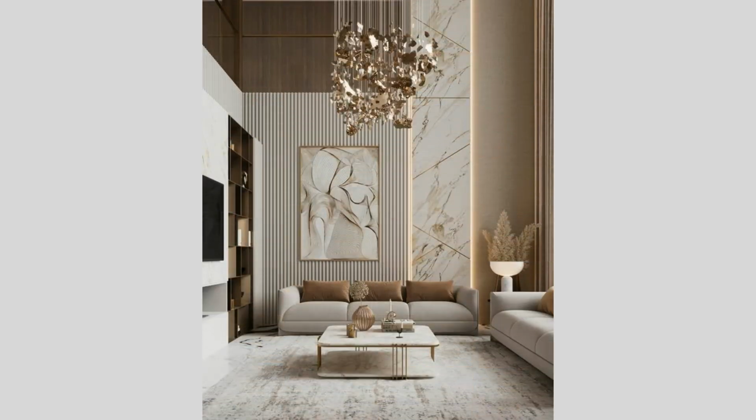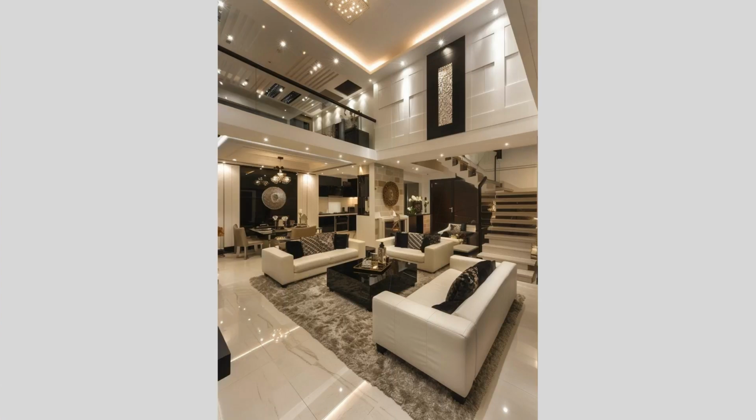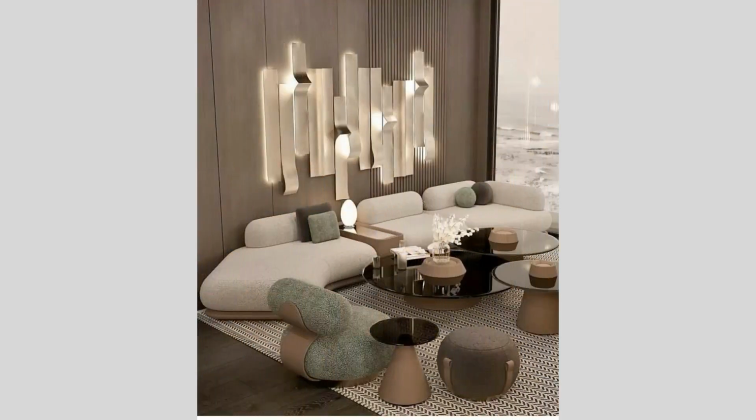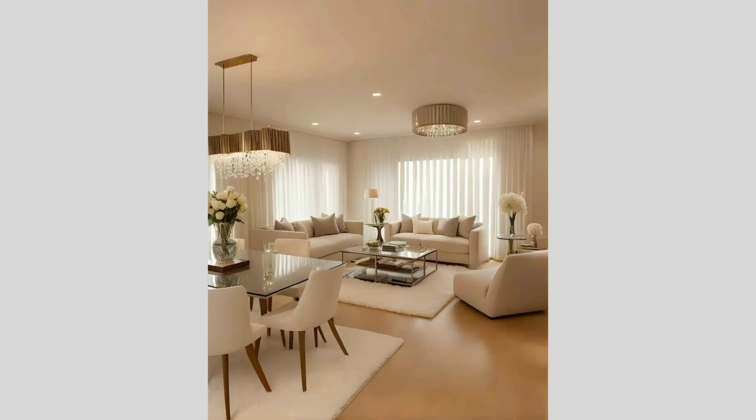Conclusion. Creating a modern decor living room involves balancing aesthetics with functionality while reflecting your personal style. By carefully selecting color palettes, furniture pieces.